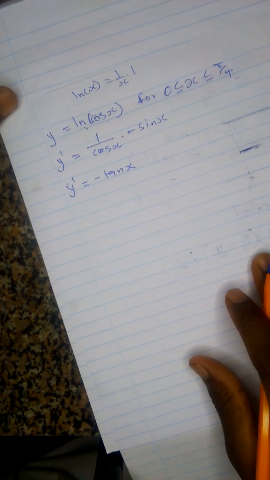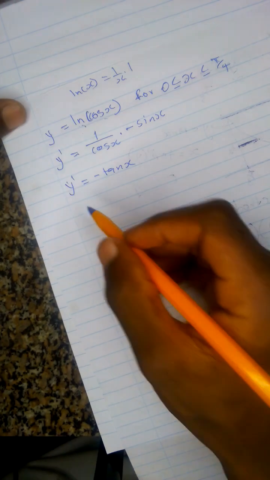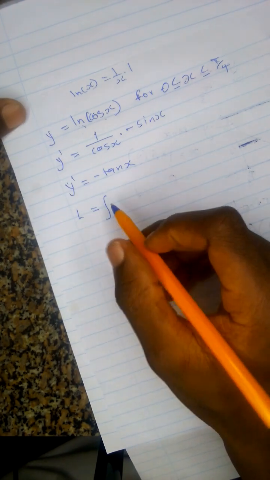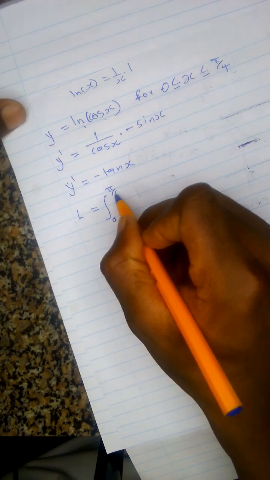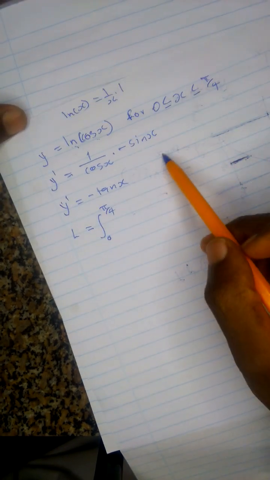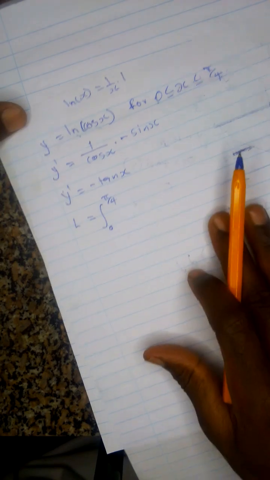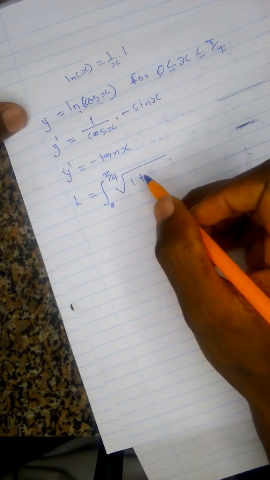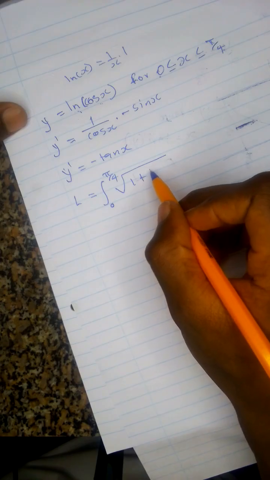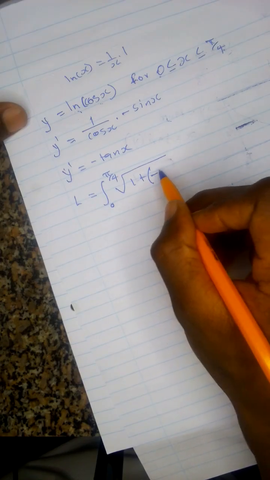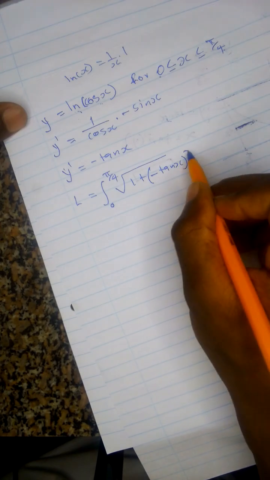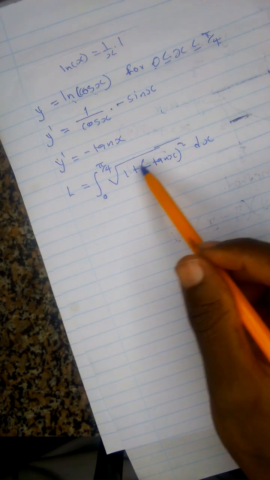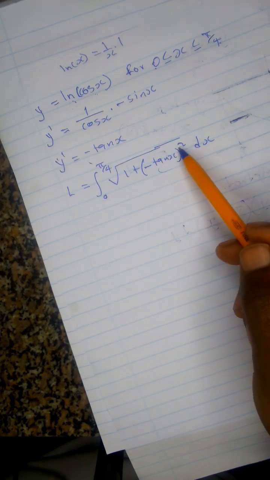Okay, so now let's carry on. The arc length is going to be equal to an integral from 0 all the way to pi by 4, because of the condition right over here. So that should be the square root of 1 plus negative tan x squared, dx, because it is the derivative squared.